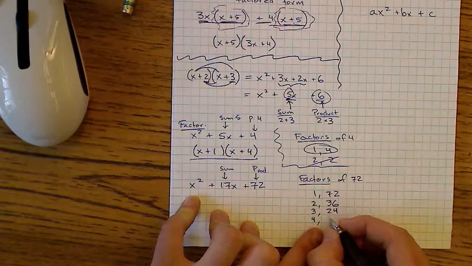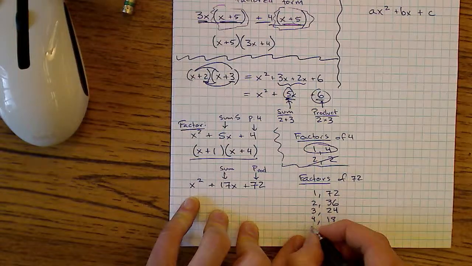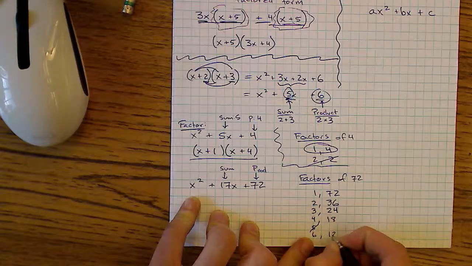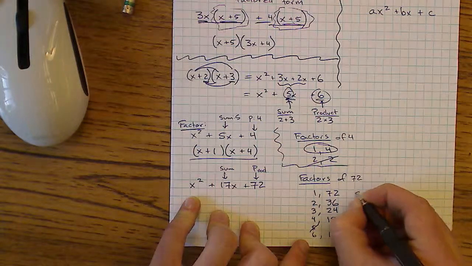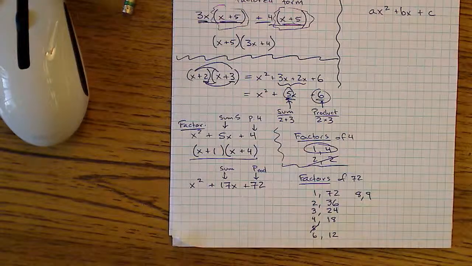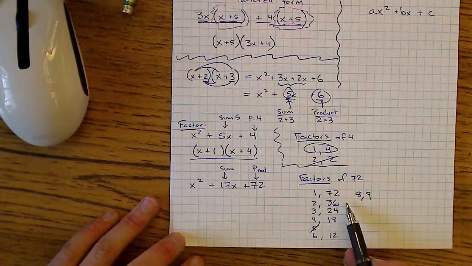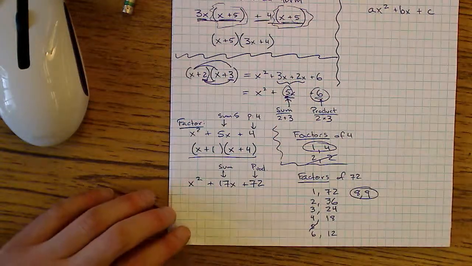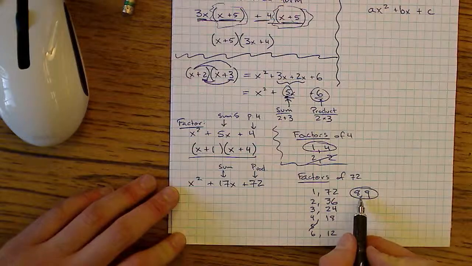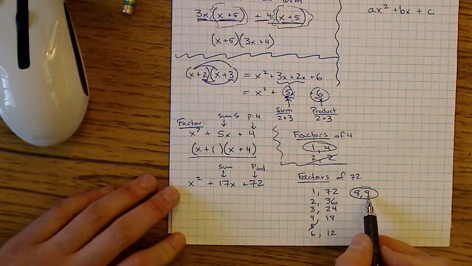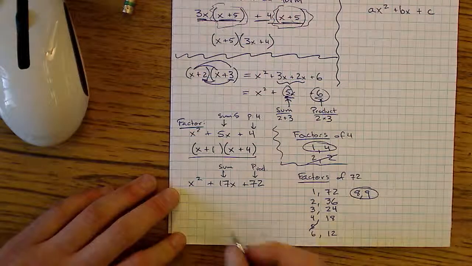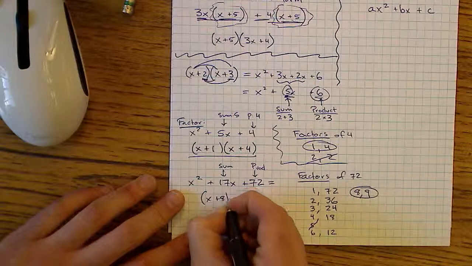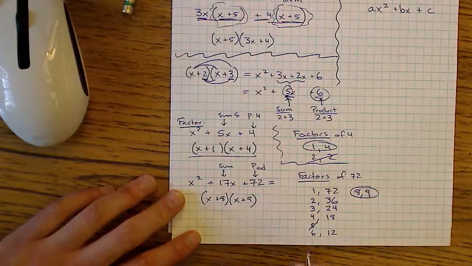4 goes into 72 18 times. 5 isn't a factor of 72. 6 goes into 72 12 times. And I got one more factor pair, which is 8 and 9. Well, that doesn't add up to 17, nor does that, or that, or that. This one's close, adds up to 18, and this adds up to 17. So I found the numbers that make a product of 72, 8 times 9, and 8 plus 9 equals 17. So I could factor this as x plus 8 times x plus 9.